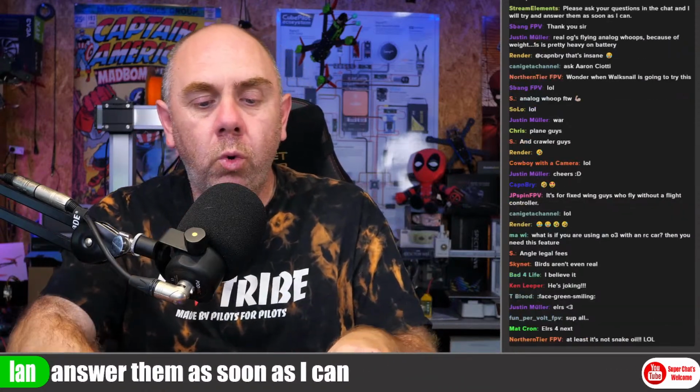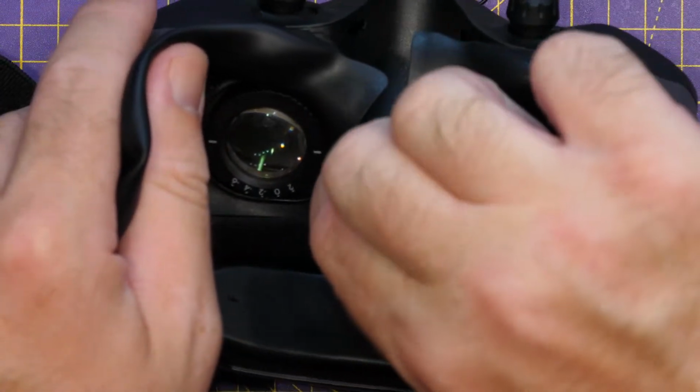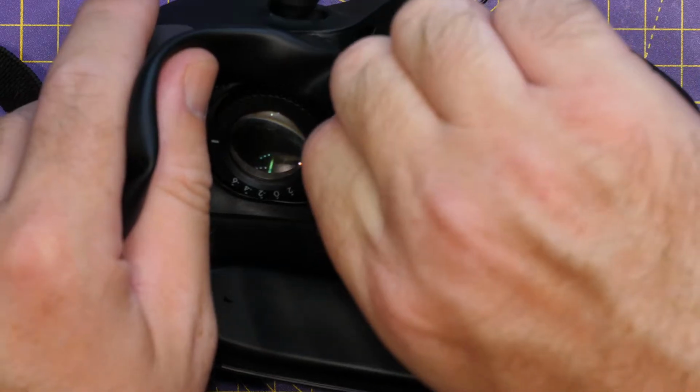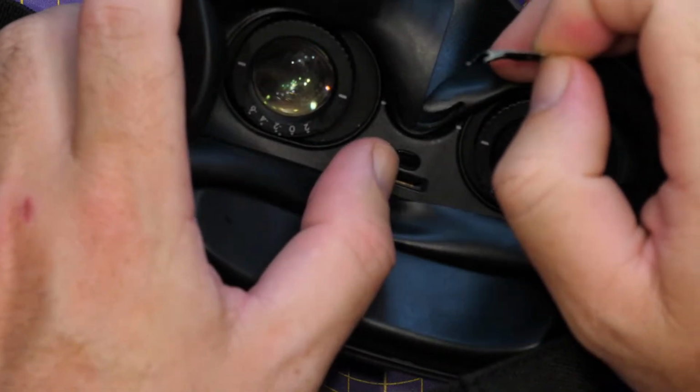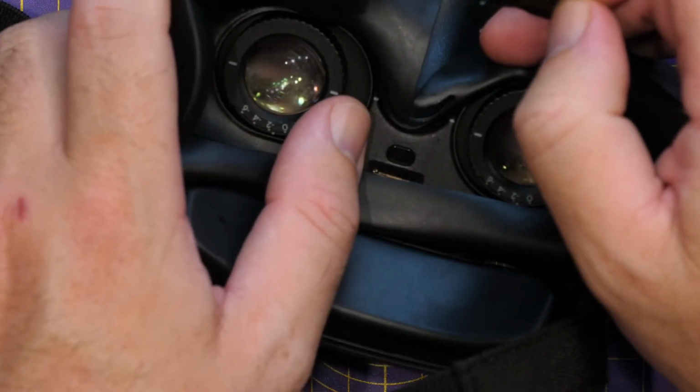If you don't know what I'm talking about, in the middle, there's a proximity sensor. Let me just peel the tape back. There is the proximity sensor that senses your face. I would cover it first.